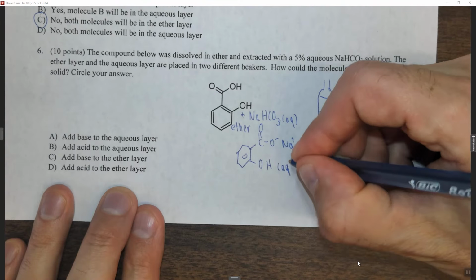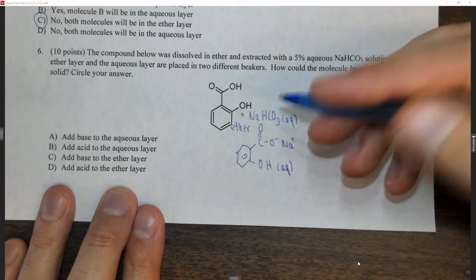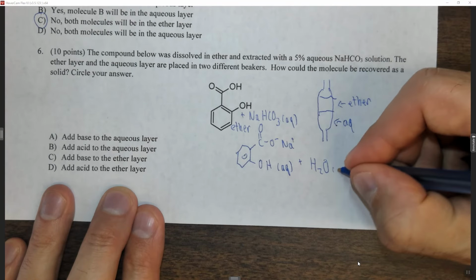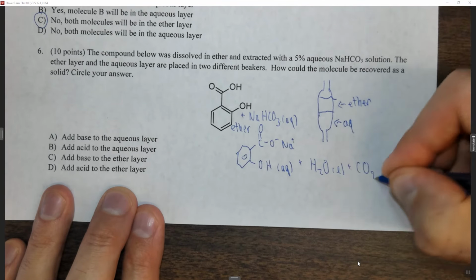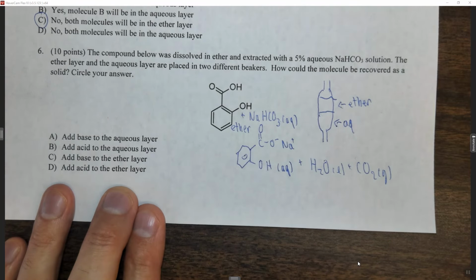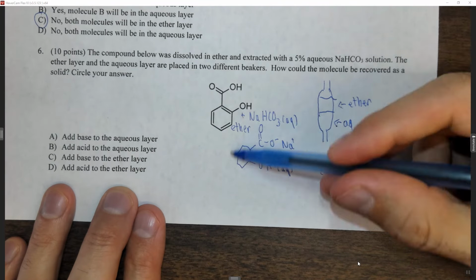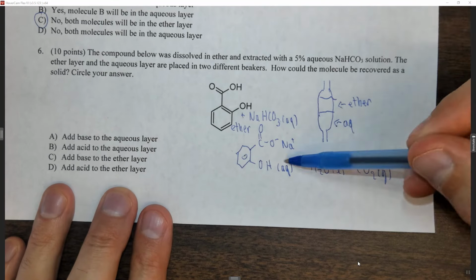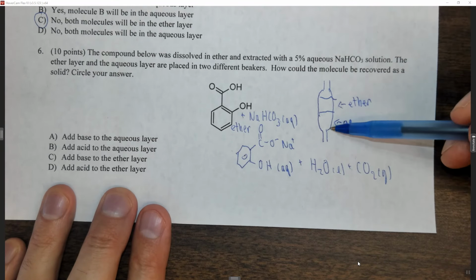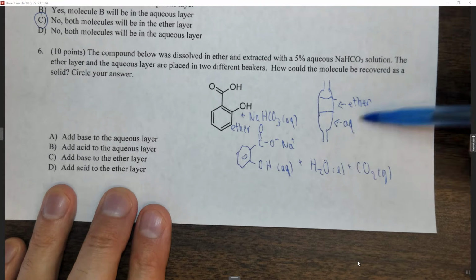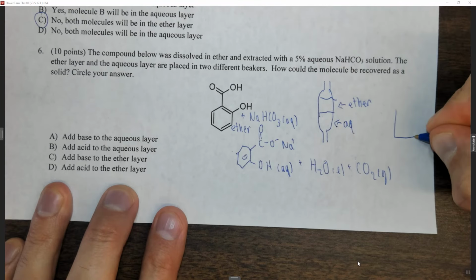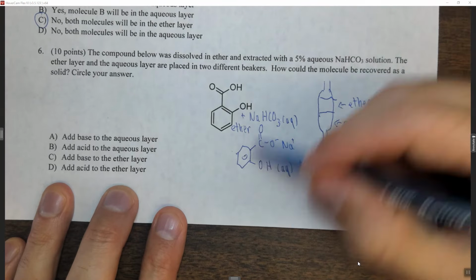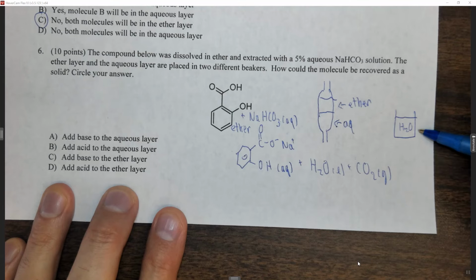This molecule would be found in the aqueous layer. We would also end up with H2CO3, which is not stable at room temperature, and it breaks up into water, liquid, plus CO2 gas, and this is why venting is very important. So this molecule, this sodium salt of salicylic acid, sodium salicylate if you will, is now in the aqueous layer. Now we drain the aqueous layer into a beaker. So we have a beaker containing water, the aqueous layer, and this compound floating around in this water.